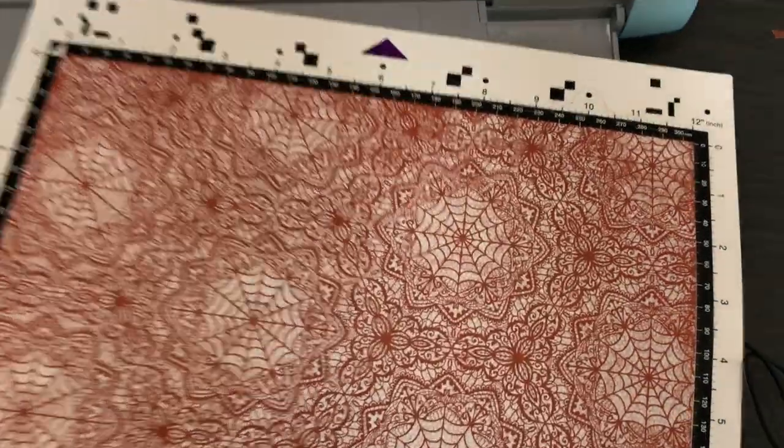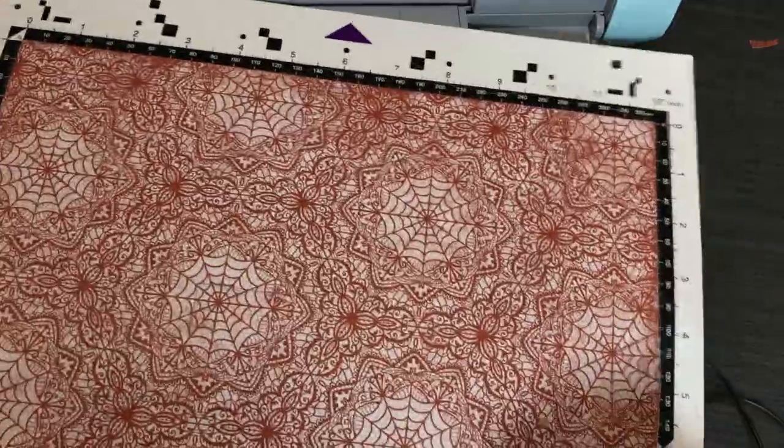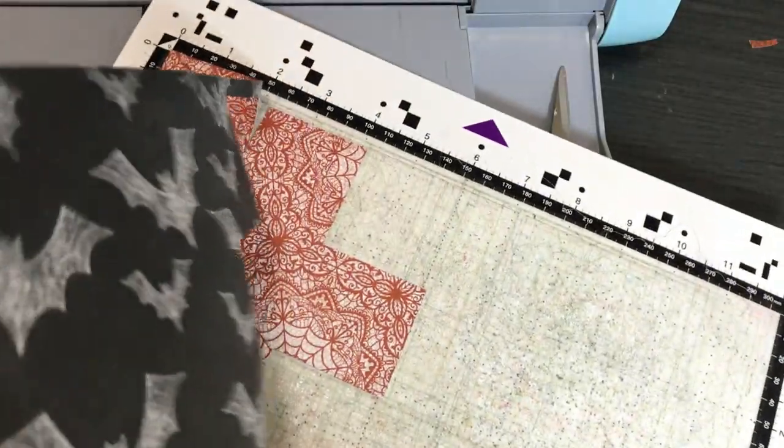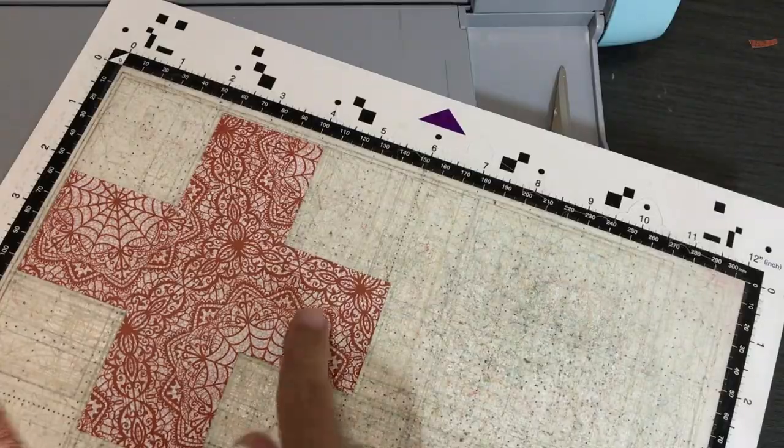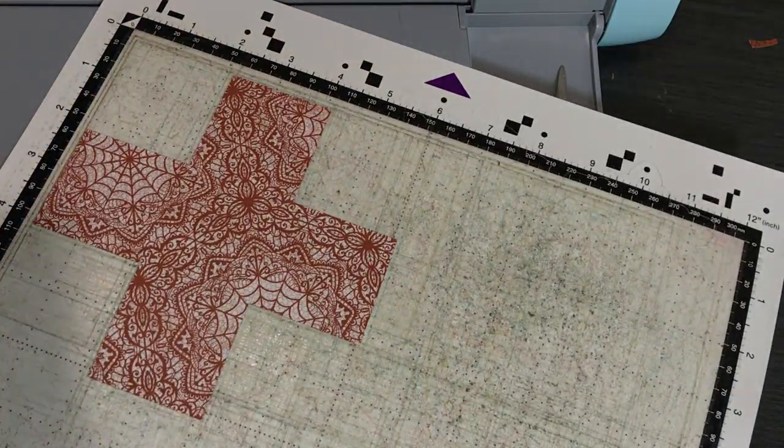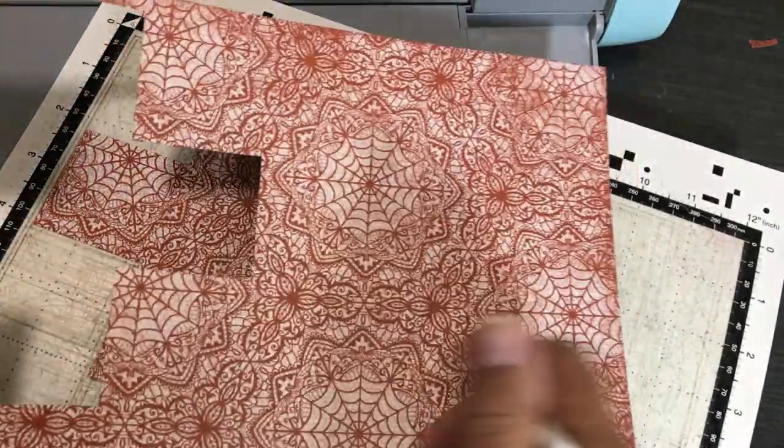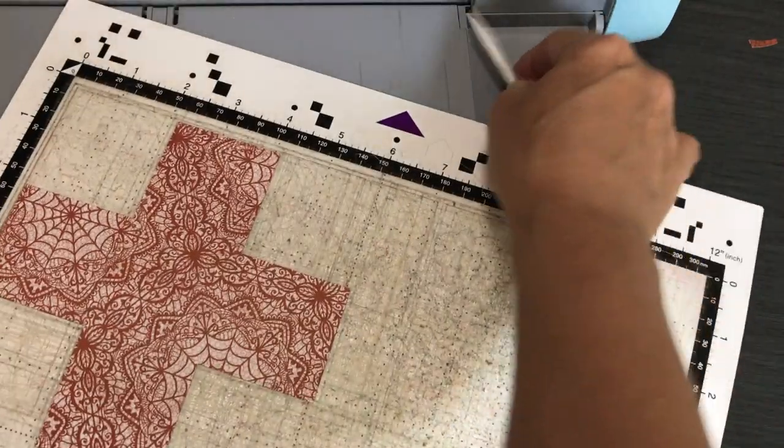Now what I want to do is peel the designer series paper off the mat. I'm going to show you this paper, but I want to show you where we're at so far in this tutorial and how just doing this solved a problem for me. And again, I would cut out a bunch of these at once.